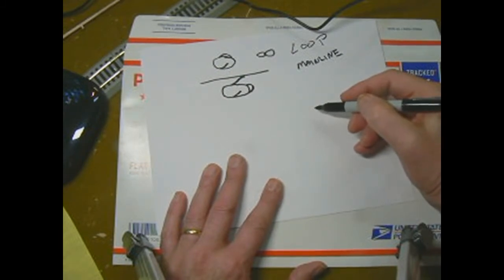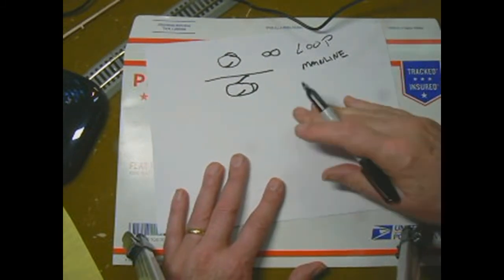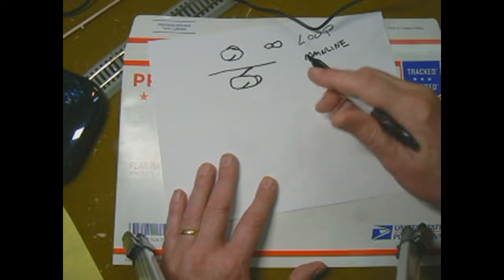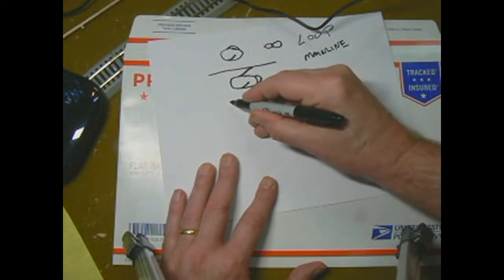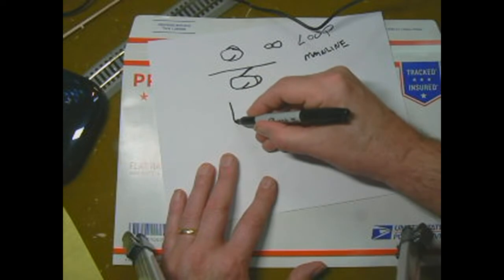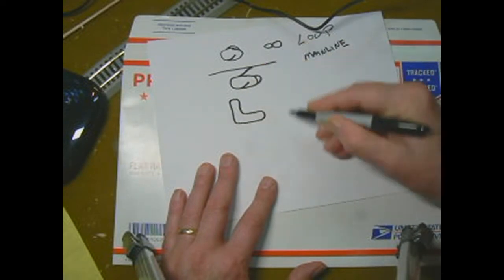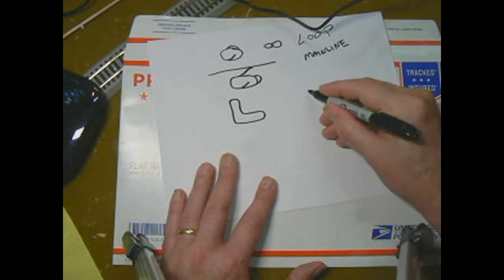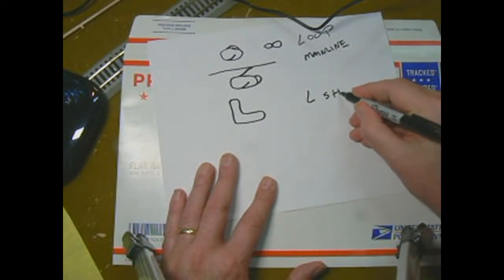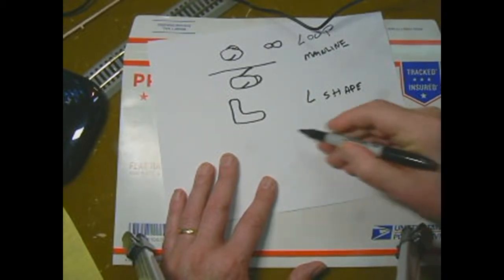Now, depending on the shape of your layout, you might be better off if you've got an L-shaped table in a corner or something. This is still a loop, but it's an L loop. So we've got an L-shaped loop here.